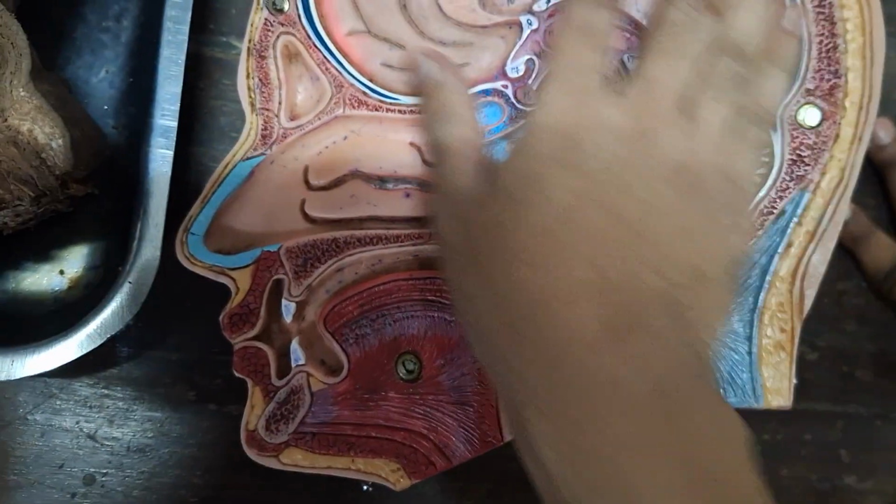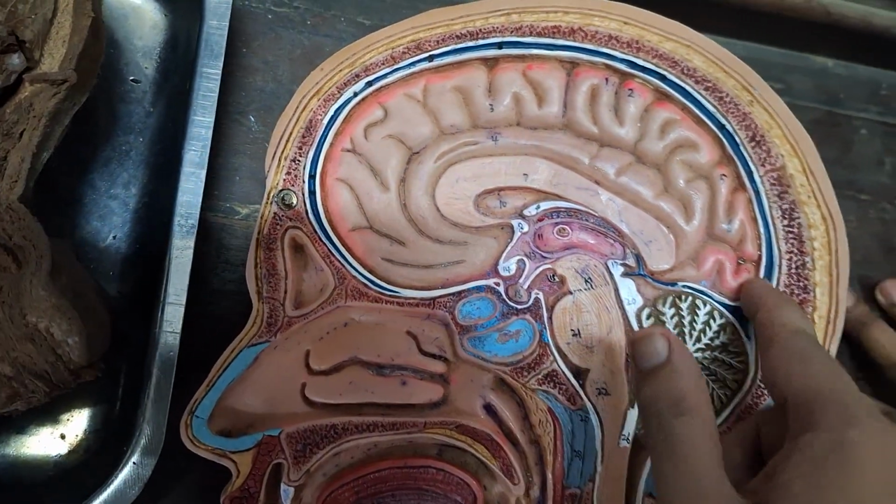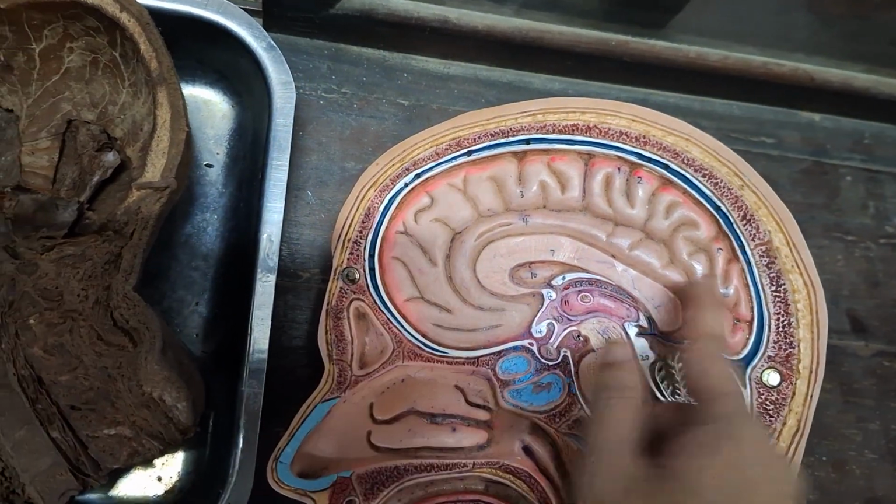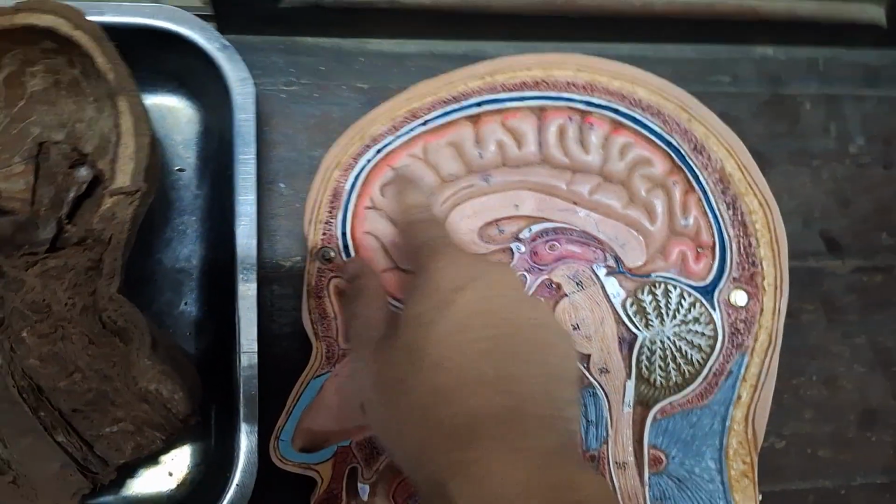This is the cranial cavity. This is the cerebral hemisphere. This is the dural venous sinus. This is the endosteal layer of the dura. This is the meningeal layer of the dura.